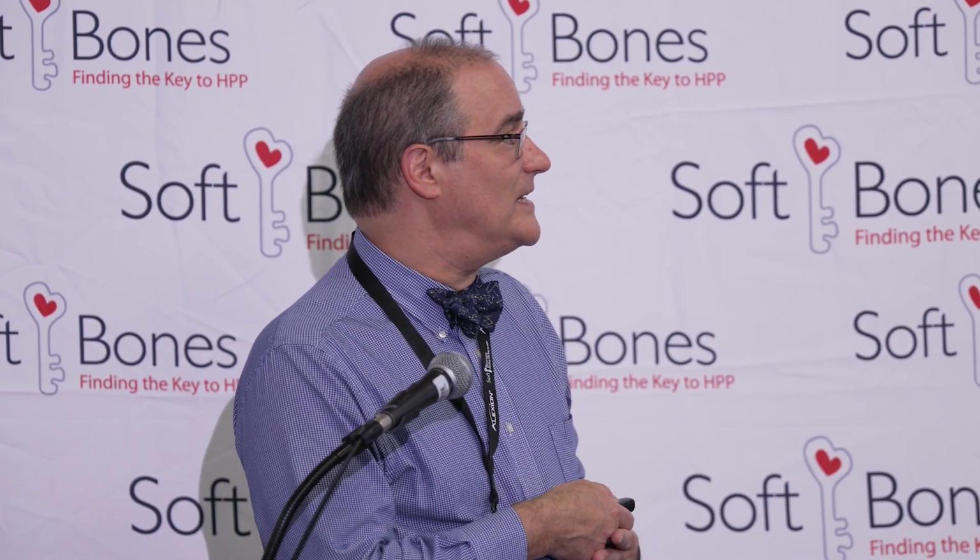Most of them are missense mutations. Just a single change in the DNA code is enough to disrupt the enzyme. But there are some that are due to duplications of portions of the gene or deletions of the gene that can also cause hypophosphatasia.